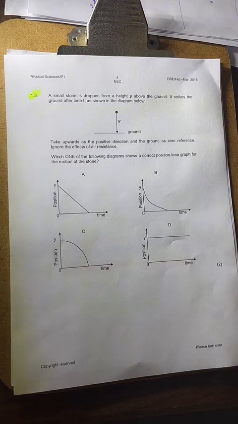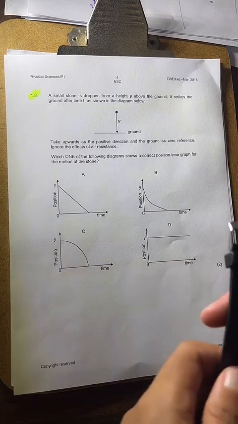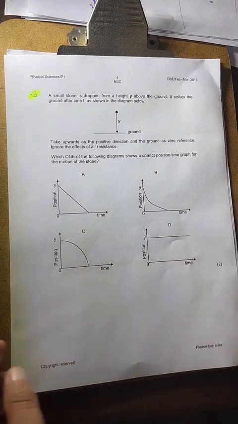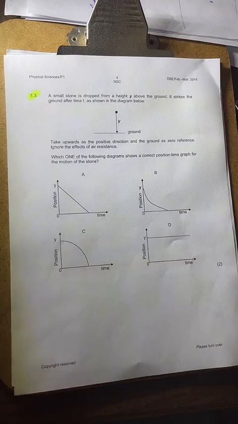I believe you. Let me check my time again. Your 2 minutes is up. So what is the correct answer for 1.3? Let us see. A stone is dropped.